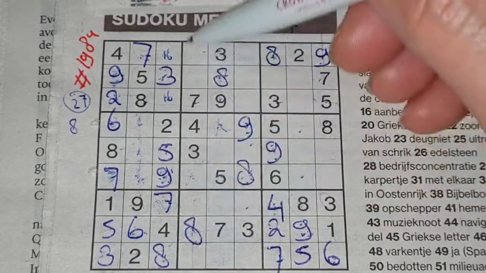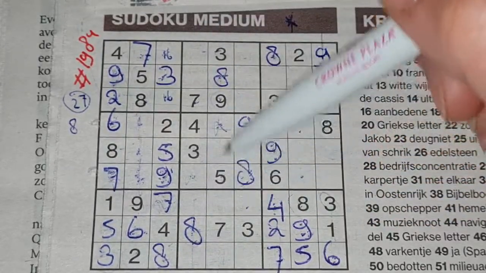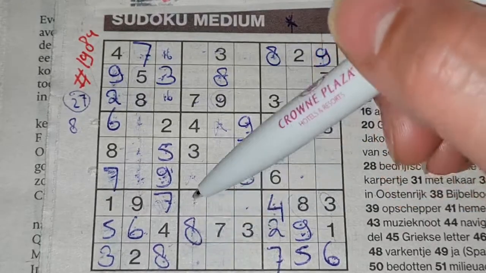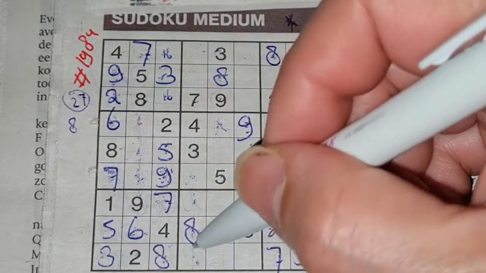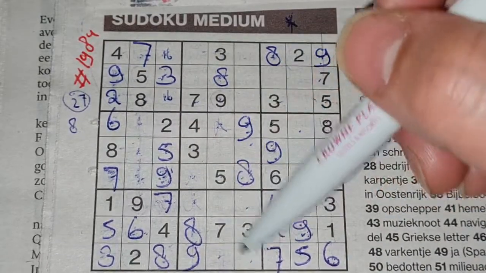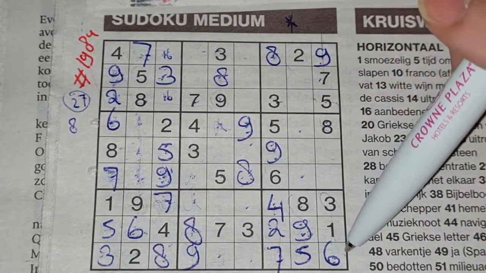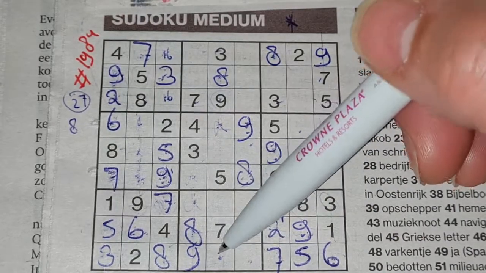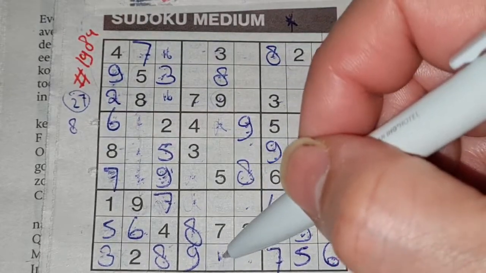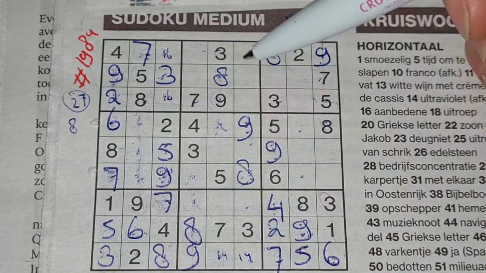So in that column, the only two places for the 9 should be here or there. We see here 9, no 9 there. 9 should be there. Two boxes left in the last row for the numbers 1 and 4. 1 and 4, I cannot fill this yet, need to wait.